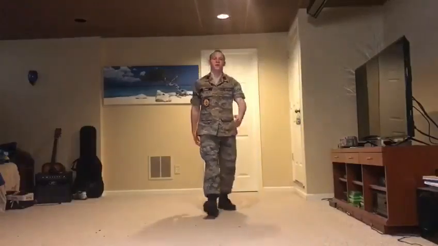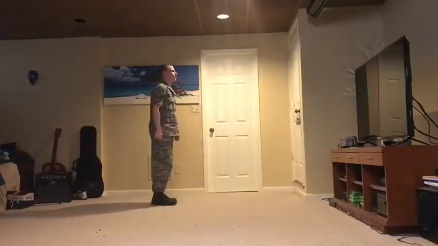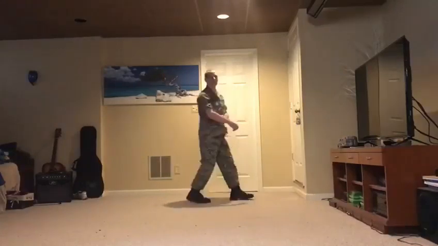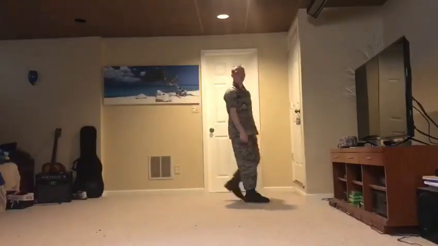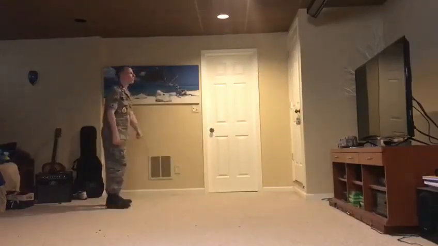Now, with the change step, you never want to jump. I see some cadets do that. You never want to kick the back of your heel. It needs to be one smooth motion.